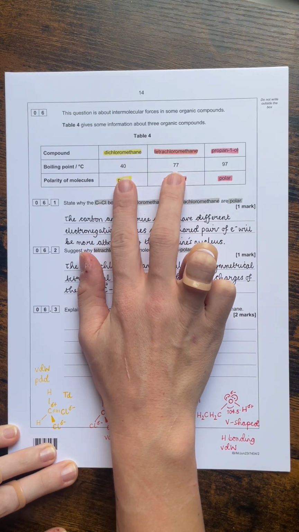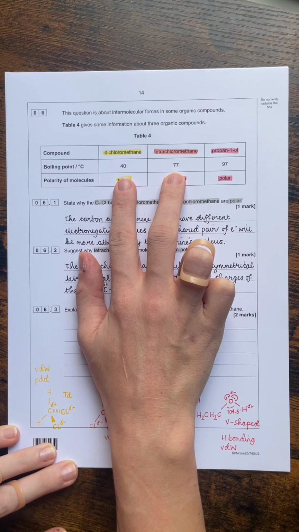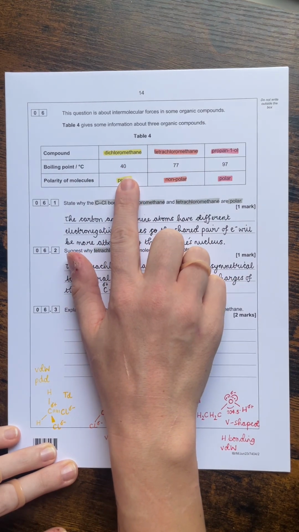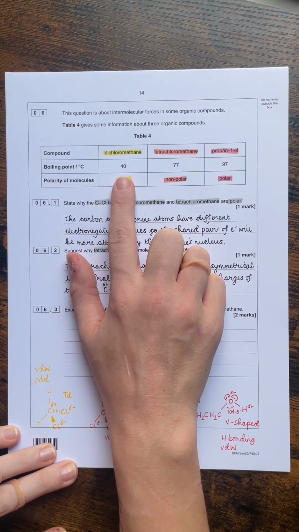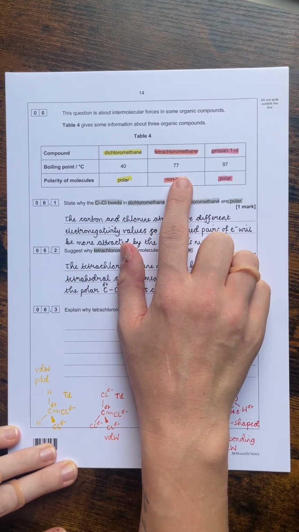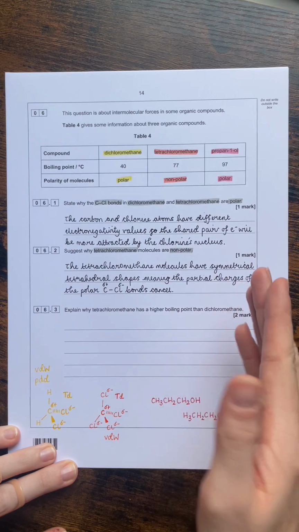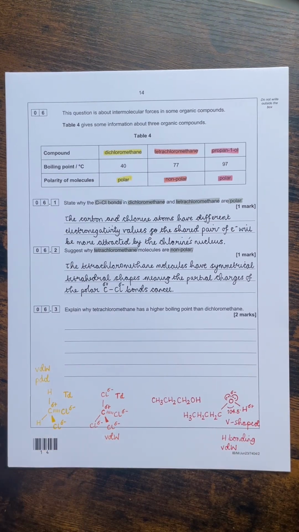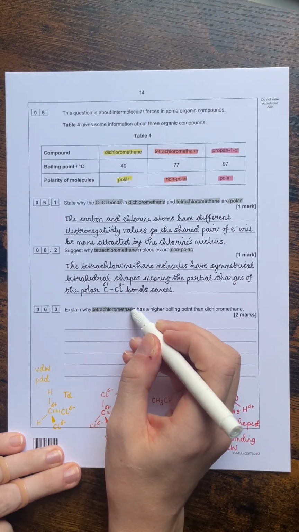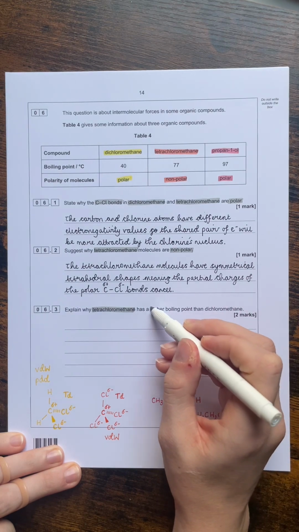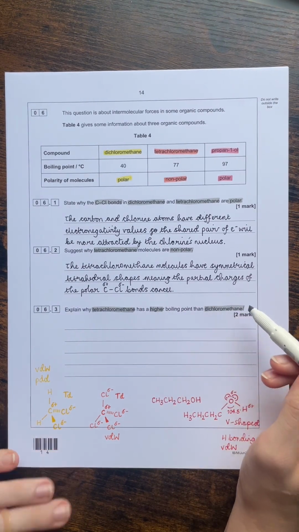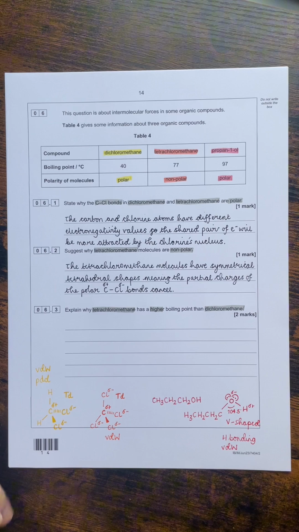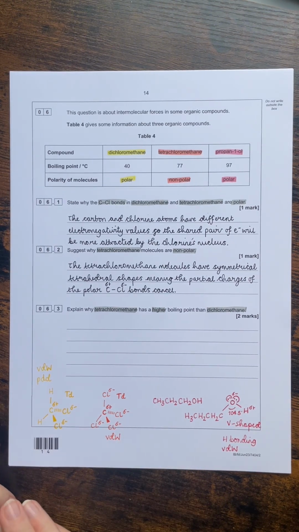And this is the caveat when it comes to intermolecular forces and boiling points. Dichloromethane has permanent dipole-dipole forces between the molecules, but its boiling point is still lower than the tetrachloromethane, which, as we've established, because of its symmetrical shape, only has van der Waals forces. So this is what this final question is asking us to think about. Explain why tetrachloromethane, that only has van der Waals forces, has a higher boiling point than dichloromethane that has permanent dipole-dipole forces and van der Waals forces.